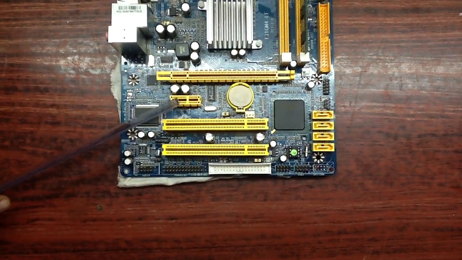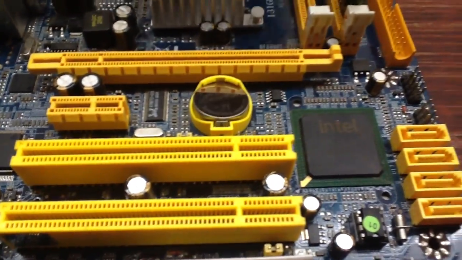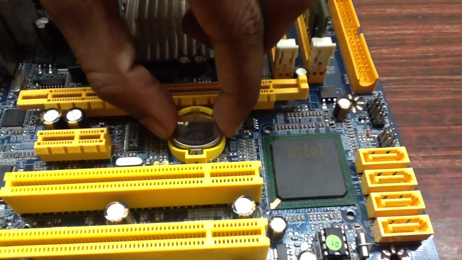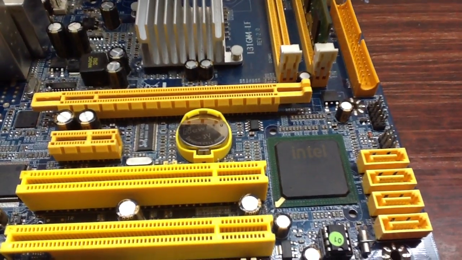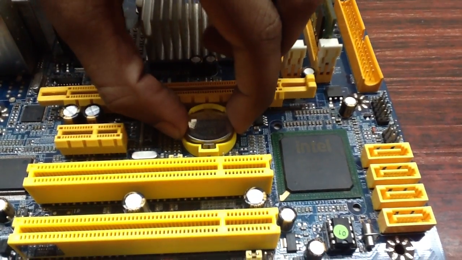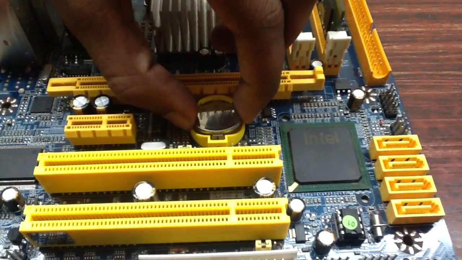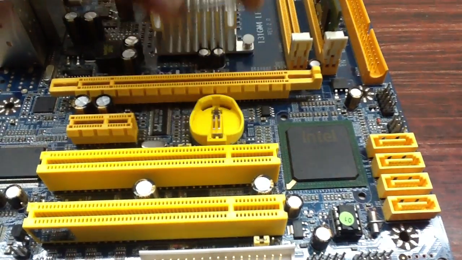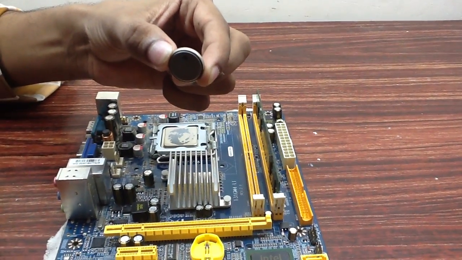The next component is the CMOS battery. As you look here, we have our CMOS battery which is placed in the CMOS cabinet. This CMOS battery can be detached from it very slowly. As you look, it has charge on it.